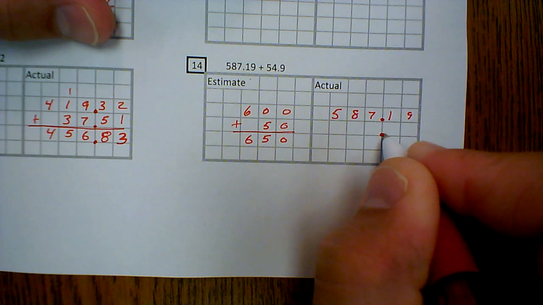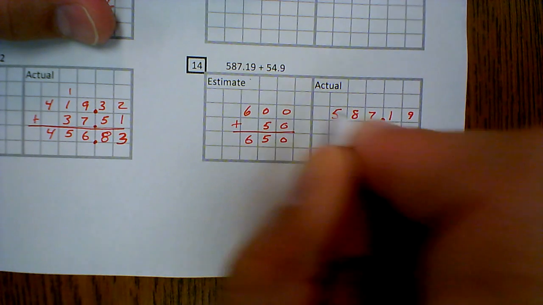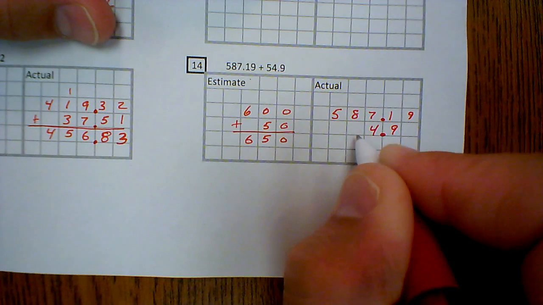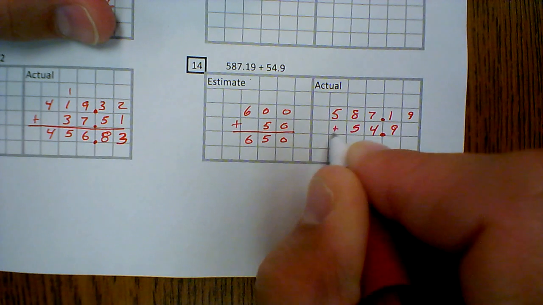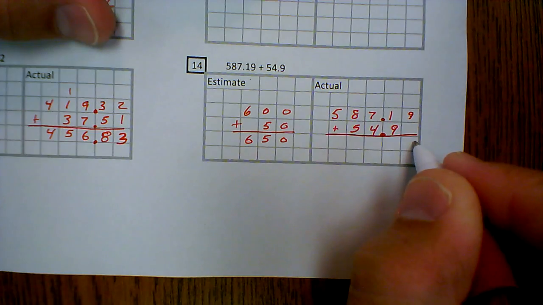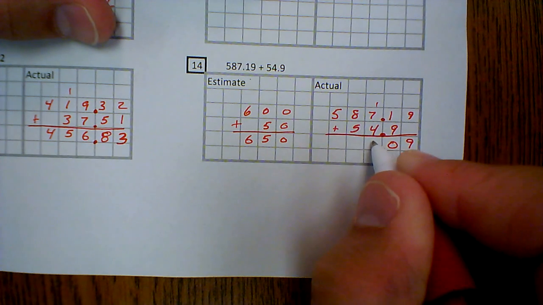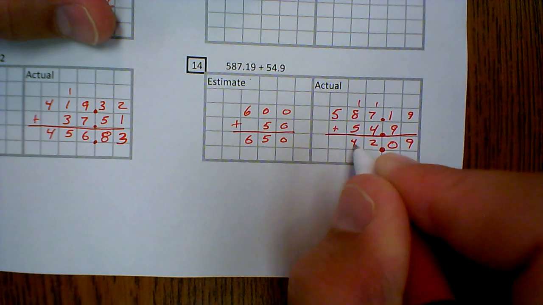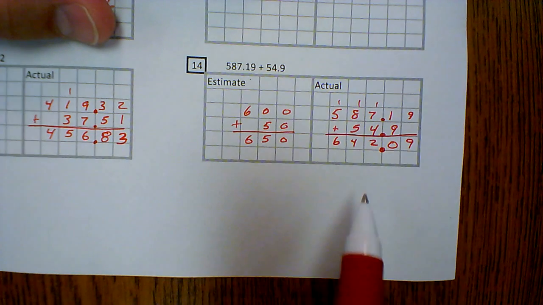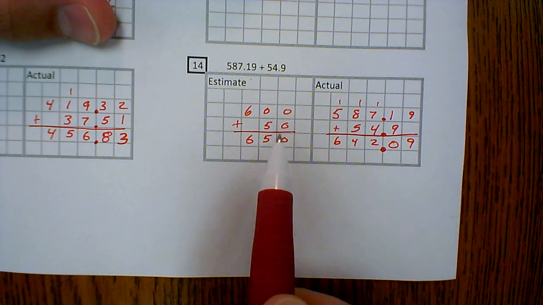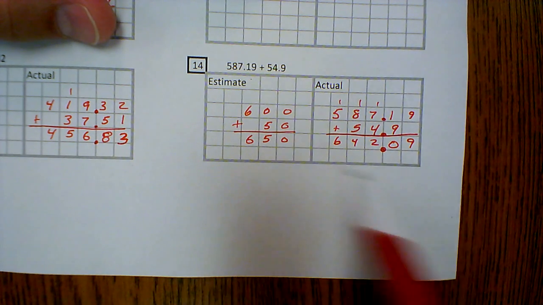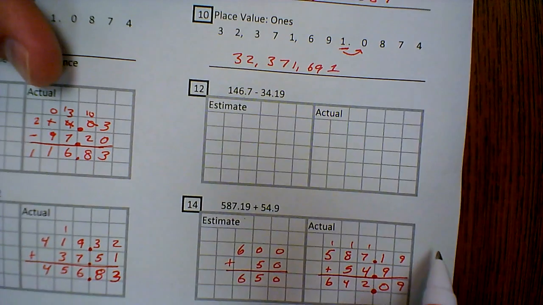Again, I'm going to put my decimal point down to start with, and then write my number that way. That way it ensures the decimal points are lined up. And then I add. 642 and 9 hundredths and 650. Pretty close. All right, last problem.